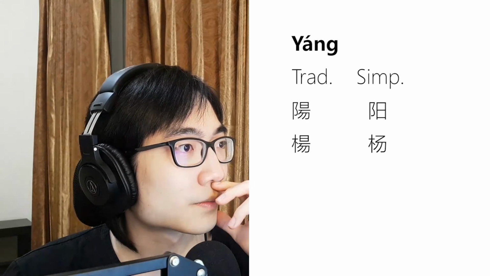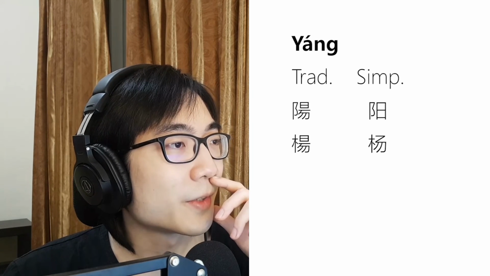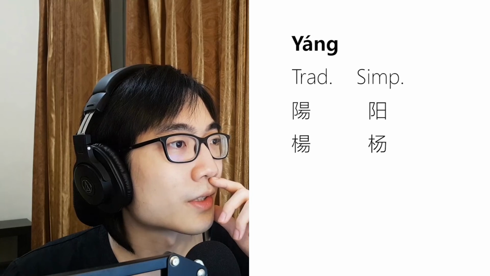Similar case to the 诗 and 时 earlier, it adds some extra complication. For example, yang and yang over here, they have the same right side, but then in Simplified it changed. They're not the same anymore.